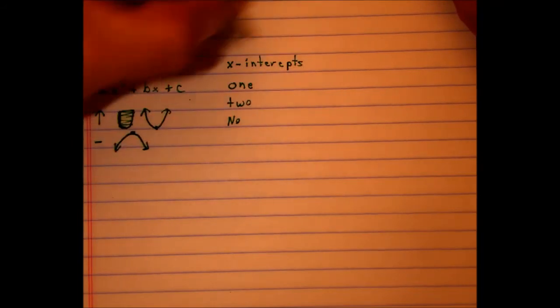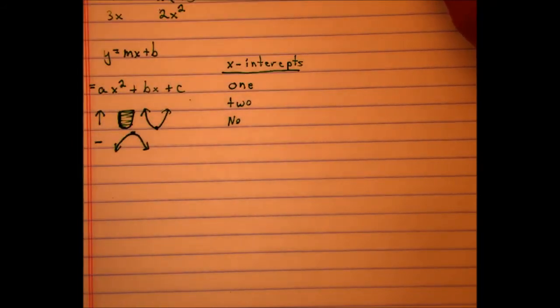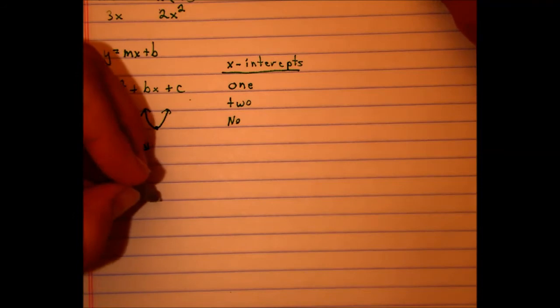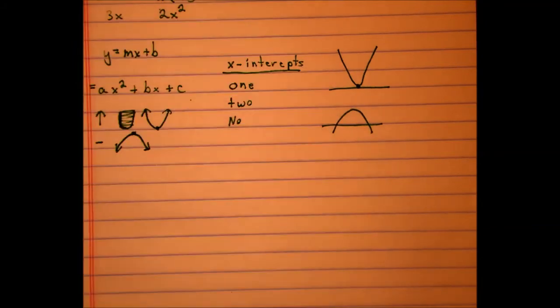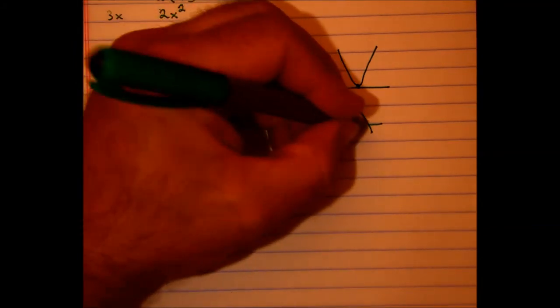You have three different types of x-intercepts. So what we're trying to say is our parabola is either going to go through the x-axis once, which would look like this. Okay, and it touches once. It will touch twice, which means it would look like this. Okay, it's touching in two spots.